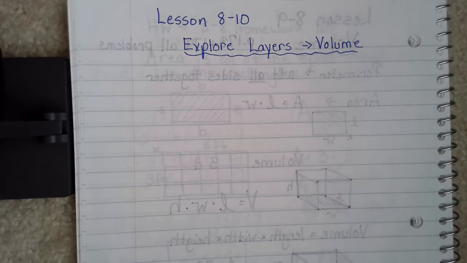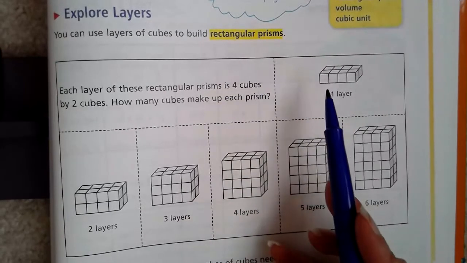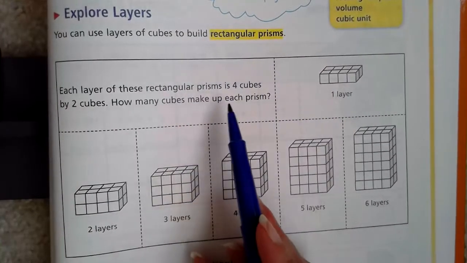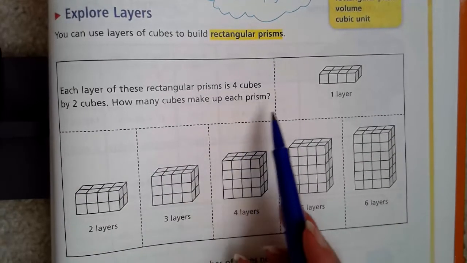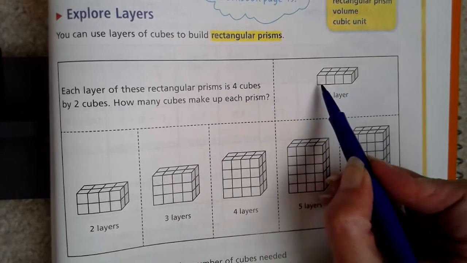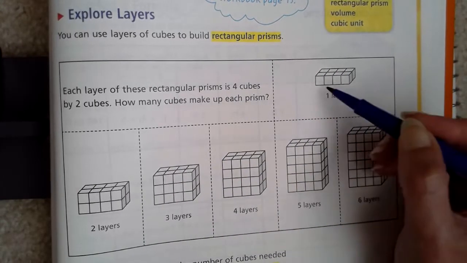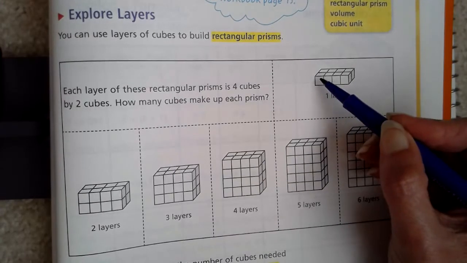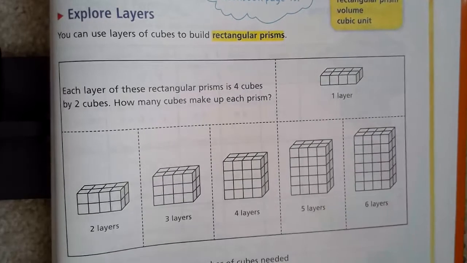If I have one layer like this, so we're talking about rectangular prisms, each layer of these rectangular prisms is 4 cubes by 2 cubes. How many cubes make up each prism? So if we have one layer, it's 4 this way, so that's the length, and the width is 2. So 4 times 2 is 8, or we can count 1, 2, 3, 4, 5, 6, 7, 8. So there's 8 cubes in one layer.